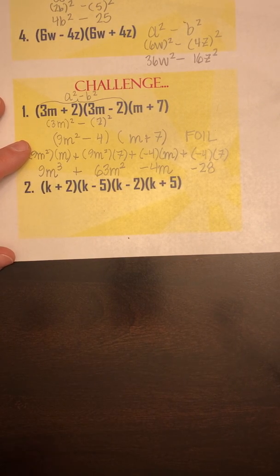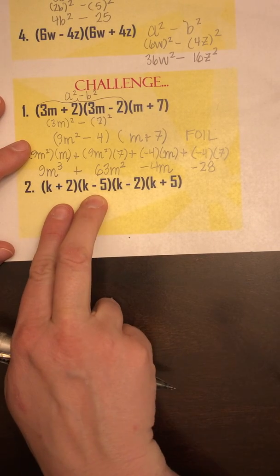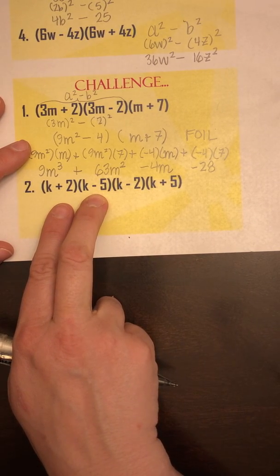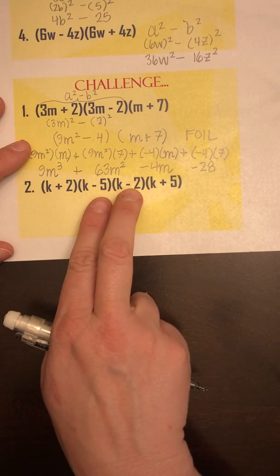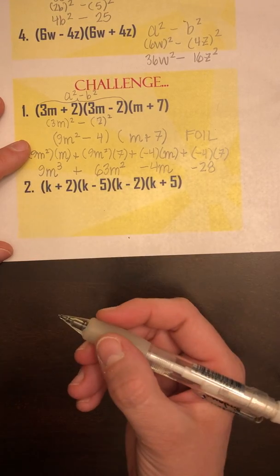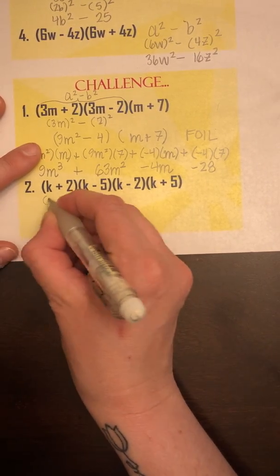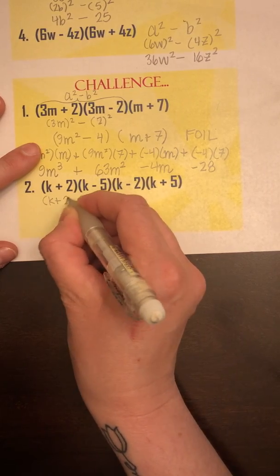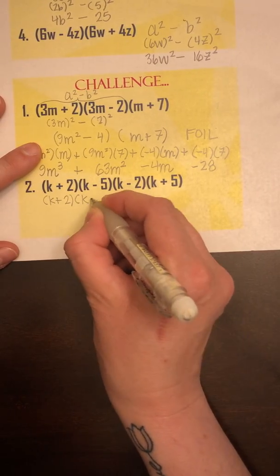Hopefully you're thinking, what could you do? Now, if you look at it the way that it's currently written, if I were to multiply those first 2 together, there's no pattern that I could use. Same thing for the middle 2, same thing for the last 2. But what if we use the commutative property and we change the order that we multiplied in?